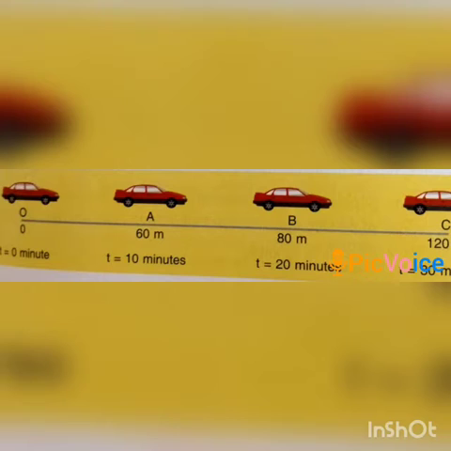Now, there is a picture on your screen in which there are four cars, and the positions of the cars are O, A, B and C. The car at O has time 0. At position A, the time is 10 minutes.